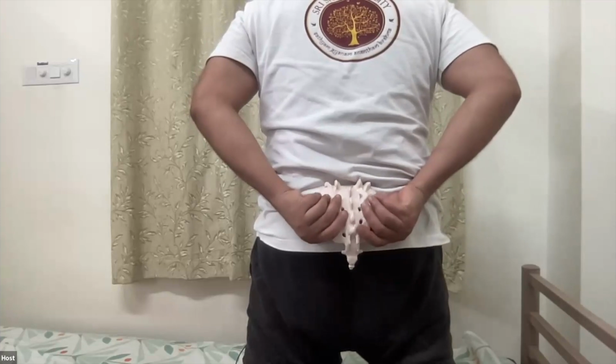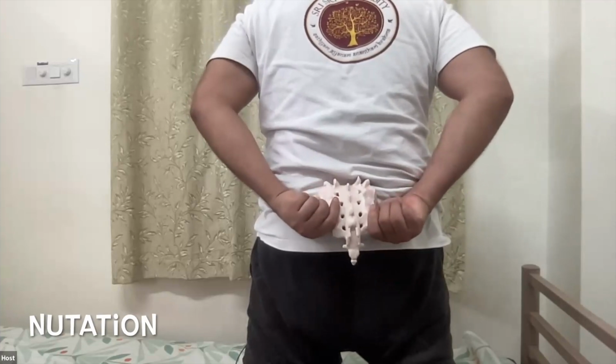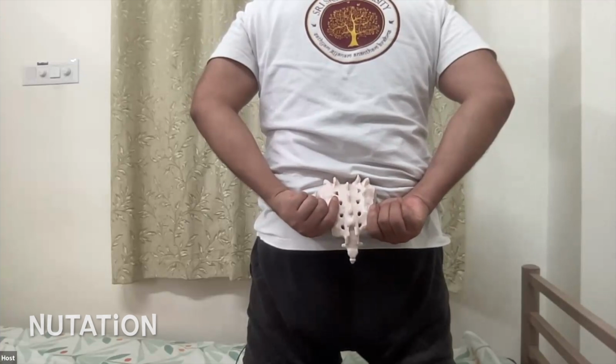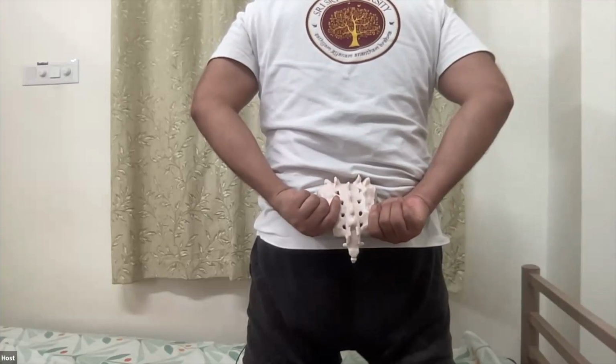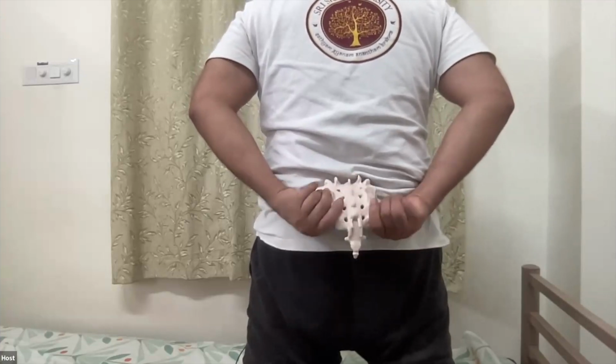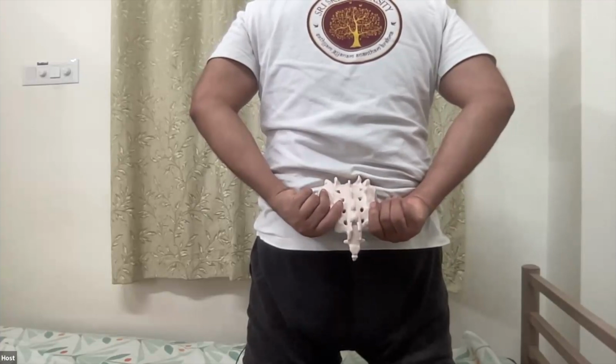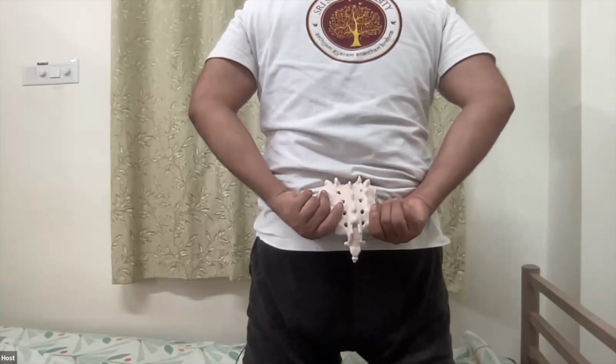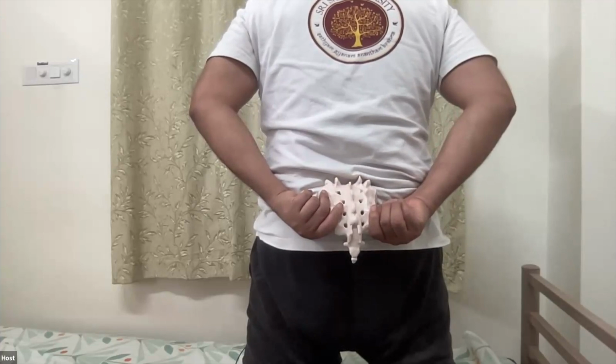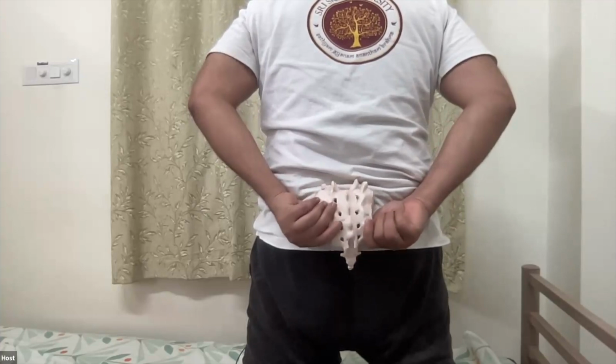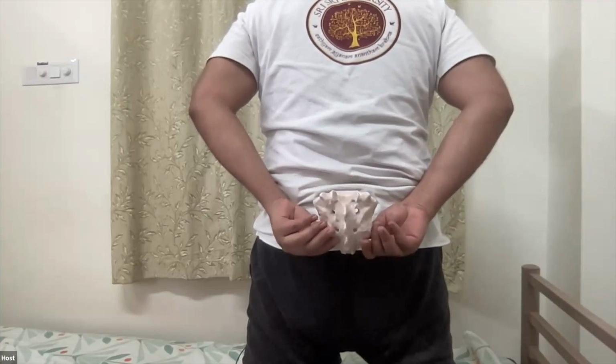So if the lower outlet wants to open, this movement is called nutation. Nutation means opening, the lower outlet becoming bigger. That is called nutation. And this opposite movement is called counter nutation.